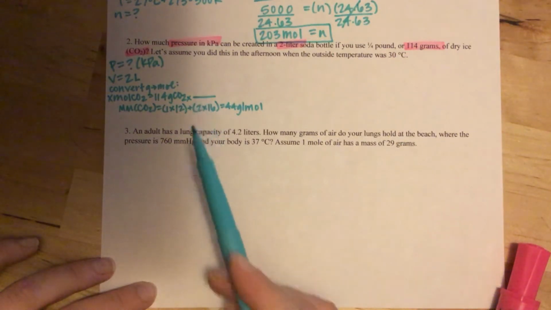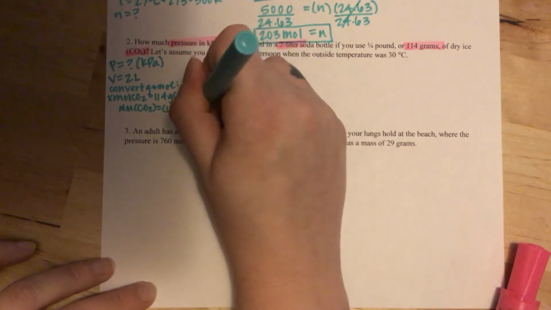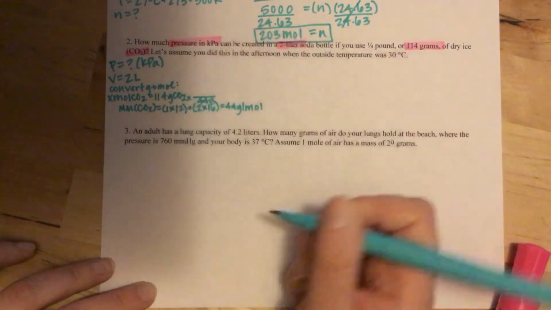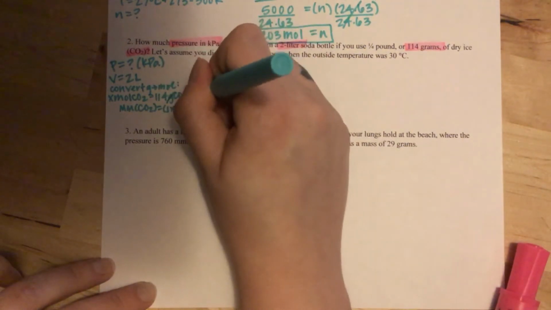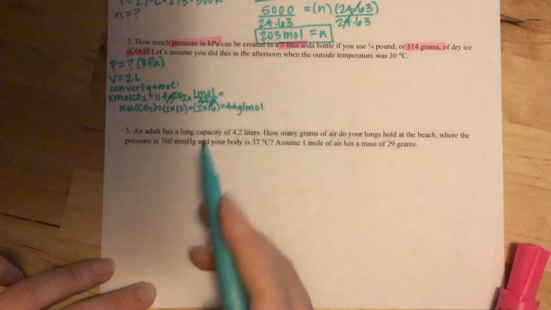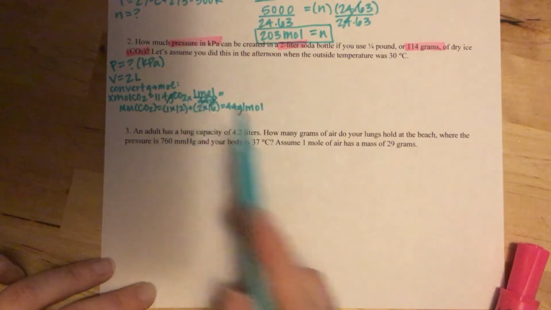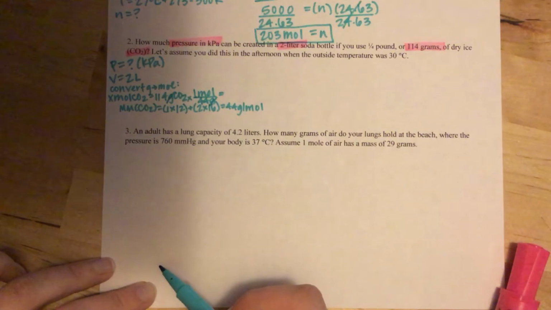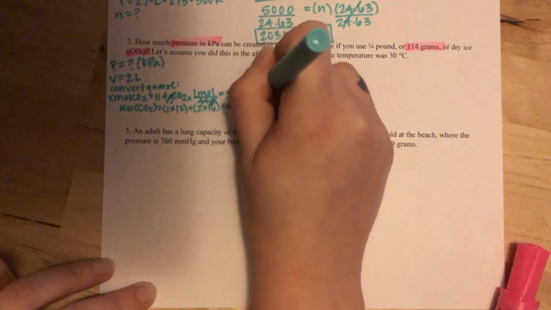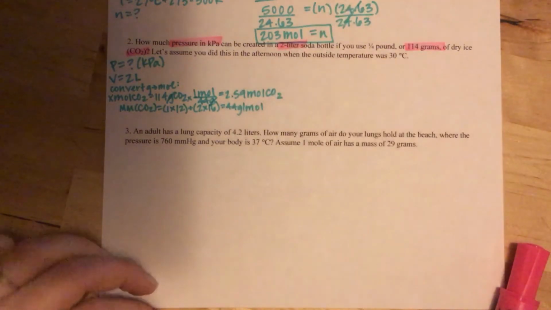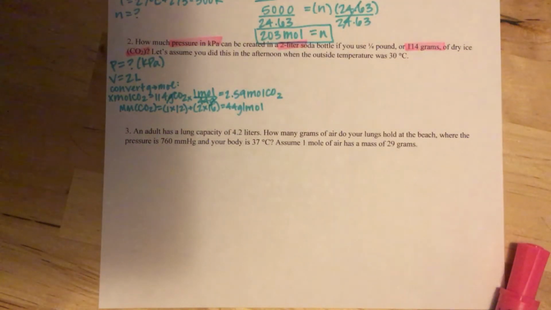When we plug that in here, my 44 grams has to go on bottom because I want my grams to cancel, and my 1 mole will go on top. So all I need to do is 114 divided by 44, which will get you 2.59 moles of CO2. So make sure you do that extra step. You can't plug in grams, you have to plug in moles.